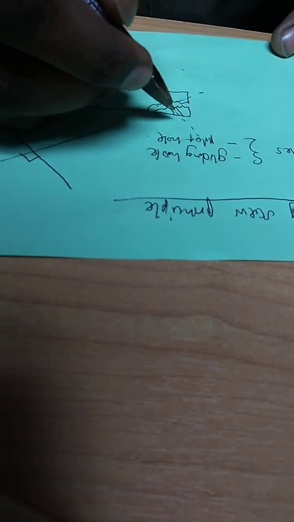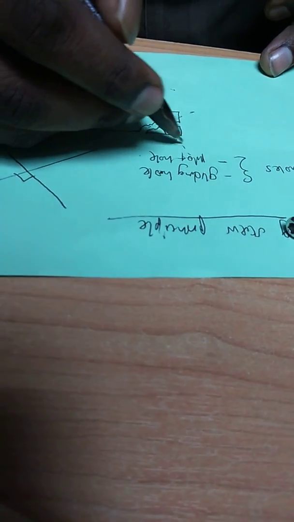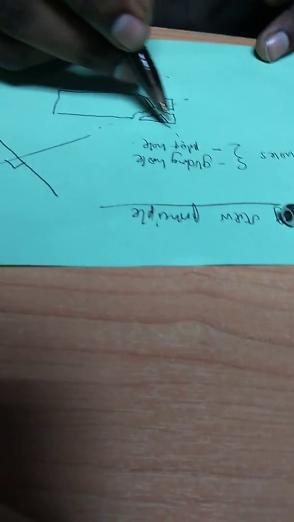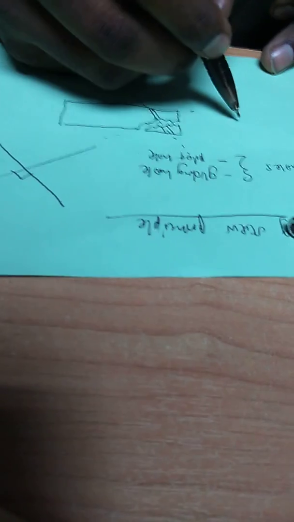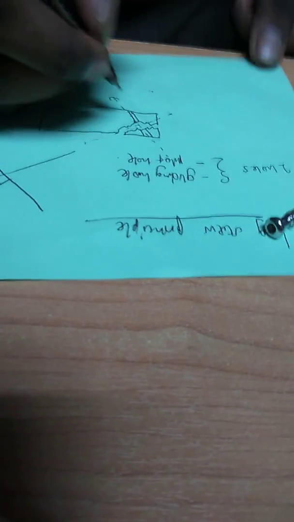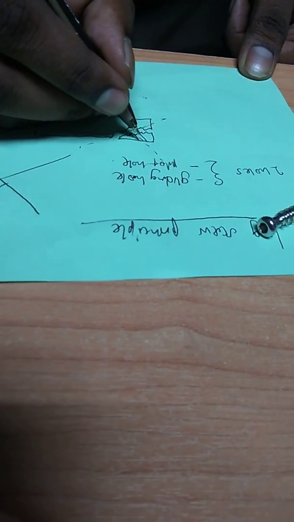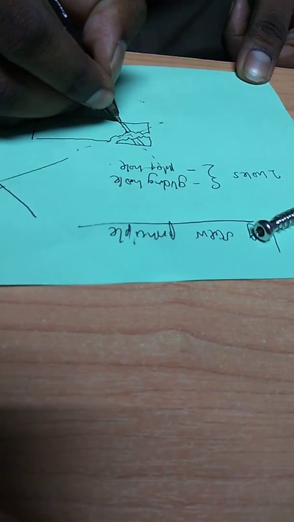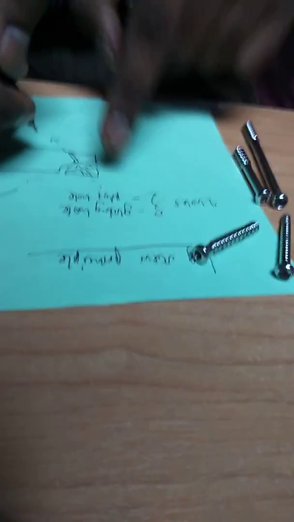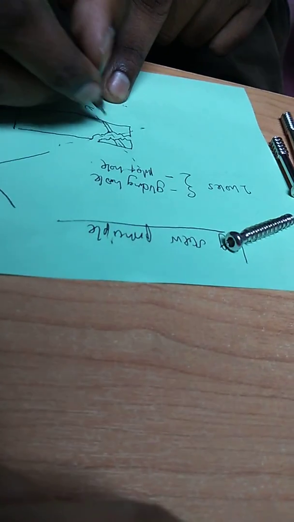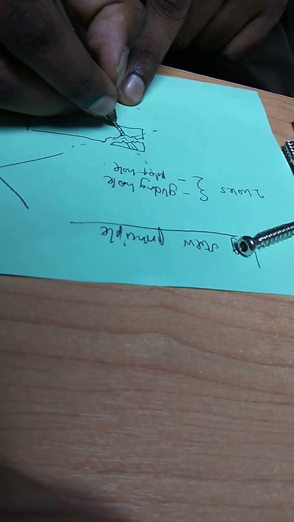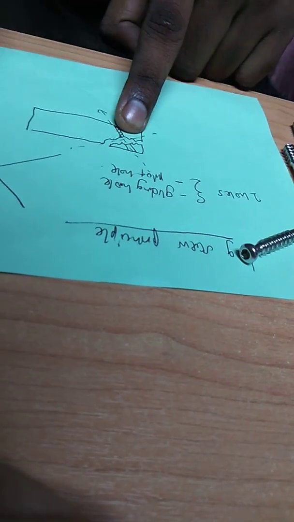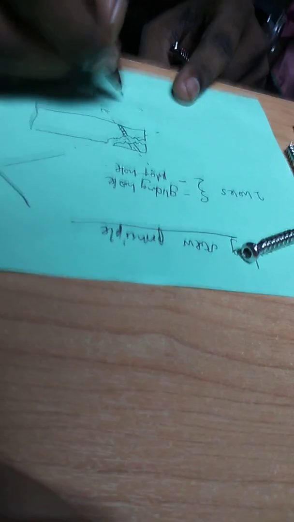Okay, then you're going to place your screw. After you drill, you're going to use a tap. A tap is a device which we use to make thread on the bone. So you're going to use a tap which is of this size for this hole, which is of the gliding hole size, and for the pilot hole. Understand? Okay, so you tap this area. Once this area is tapped, then you place the screw.